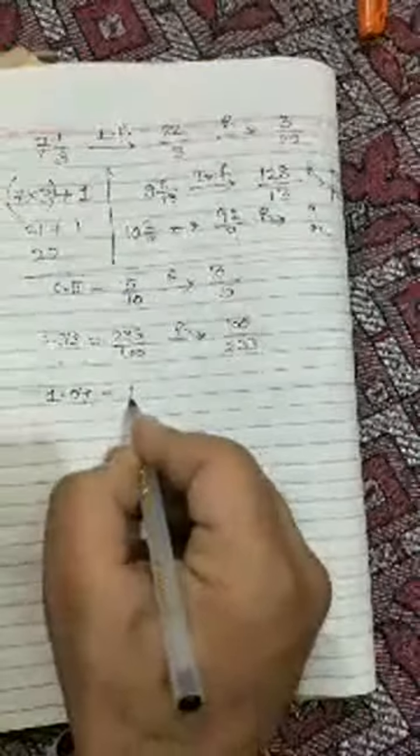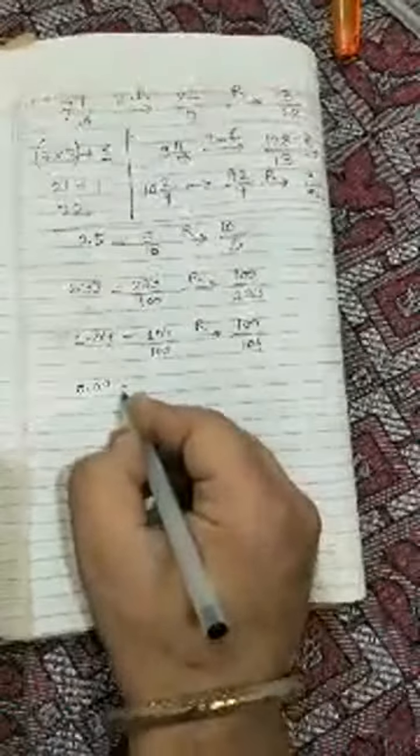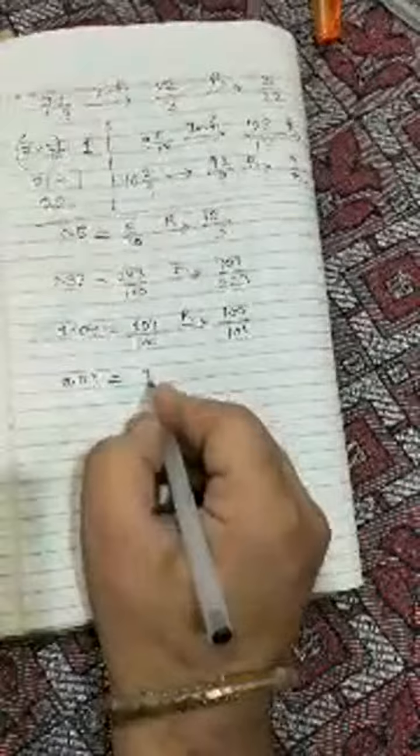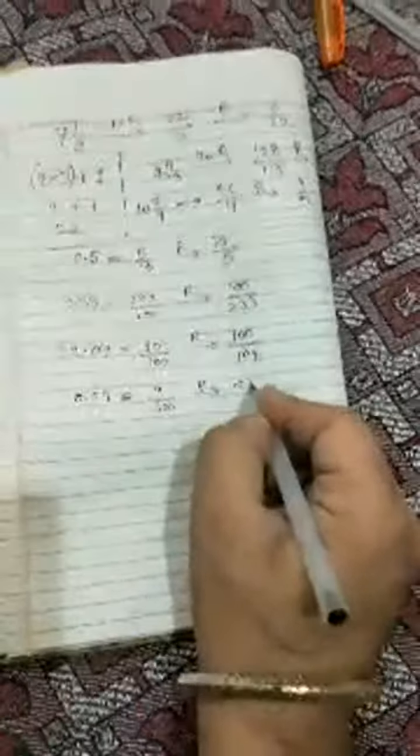It would be 104 by 100, and the reciprocal would be 100 by 104. Now suppose you need to find the reciprocal of 0.09. First convert it into a fraction, that is 9 by 100, and the reciprocal would be 100 upon 9.